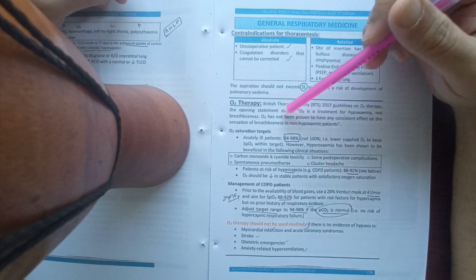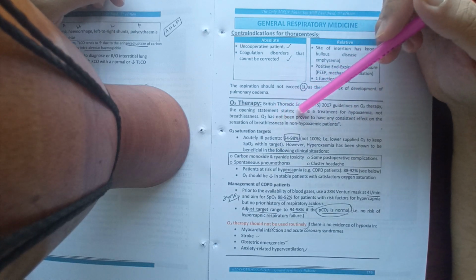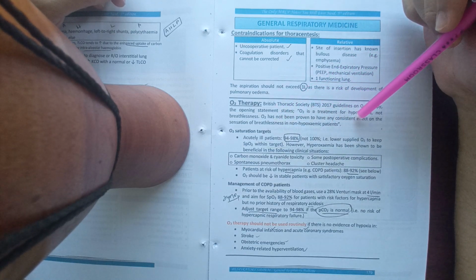Okay, then oxygen therapy. British Thoracic Society 2017 guidelines on oxygen therapy. This opening statement states oxygen is a treatment for hypoxemia, not breathlessness, of course. Oxygen has not been proven to have any consistent effect on the sensation of breathlessness in non-hypoxemic patients.